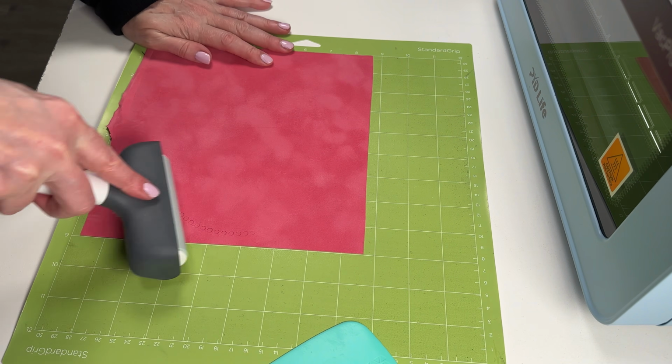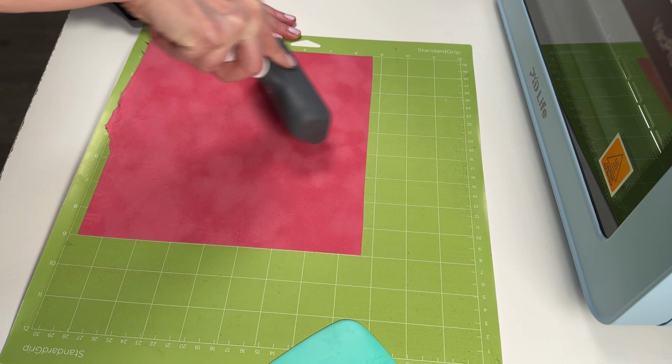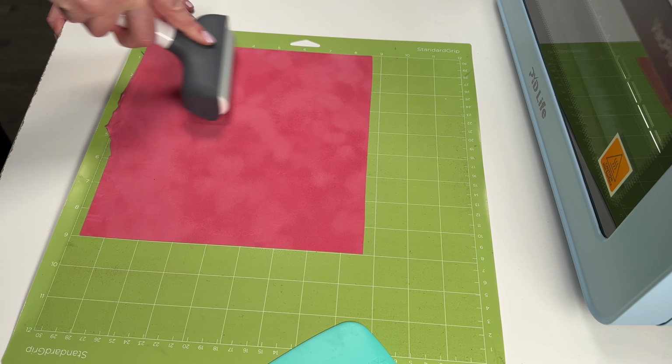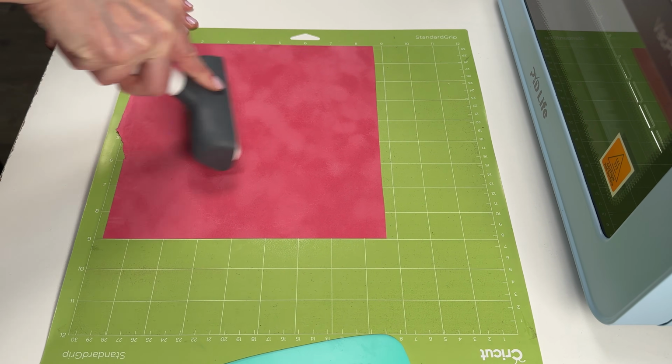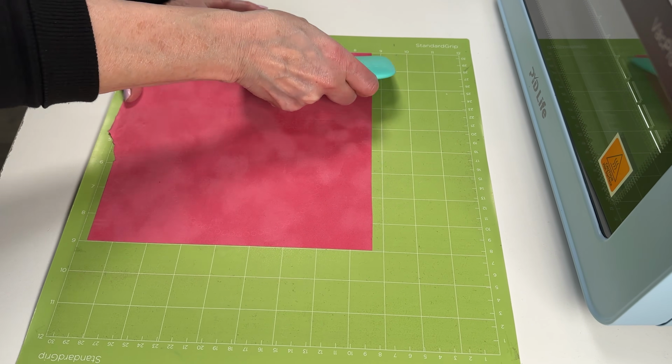So I'm going to take this, just go over here really quick, just to try to get the flock circles that are cut to stick to the mat. You can also take this, kind of go over here as well.